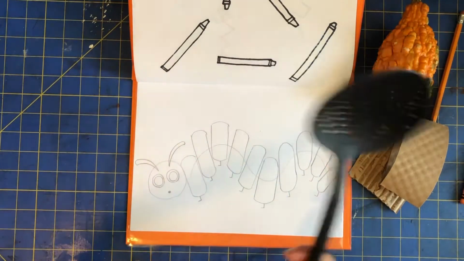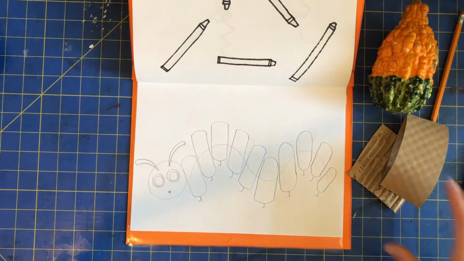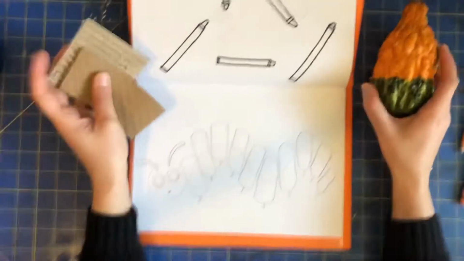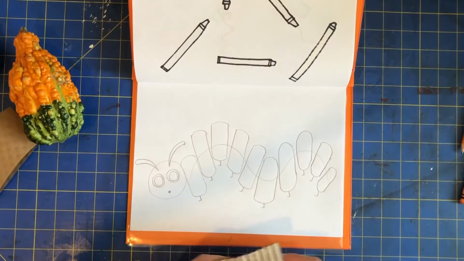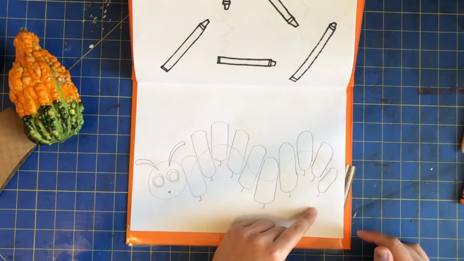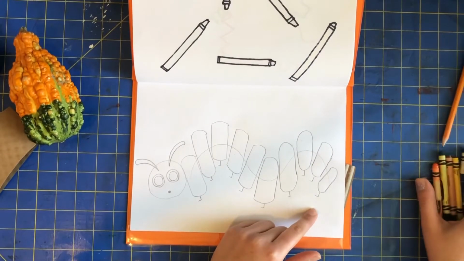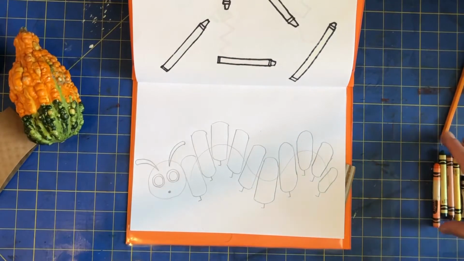When you're finding stuff, make sure you're allowed to grab it. If this is something you can't have, probably don't use it. Once you have your things, you might want at least 2. We are gonna do some texture rubbings underneath our rectangles. So you can use whatever colors you would like today. This is your caterpillar and I'd love to see what you come up with.